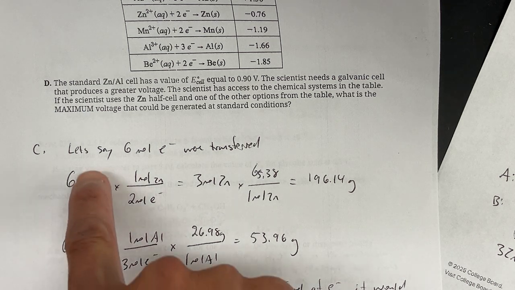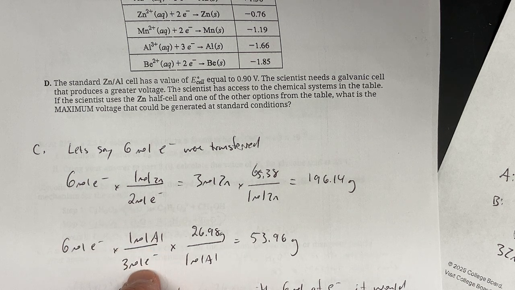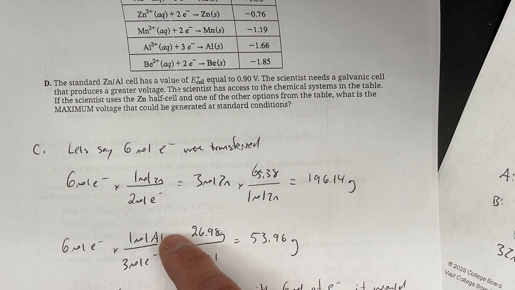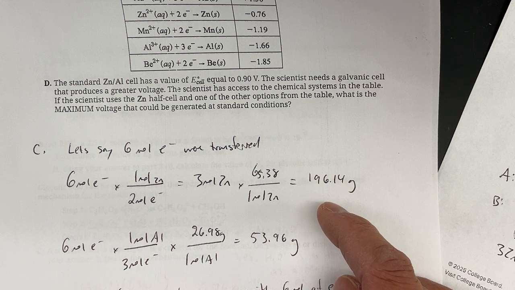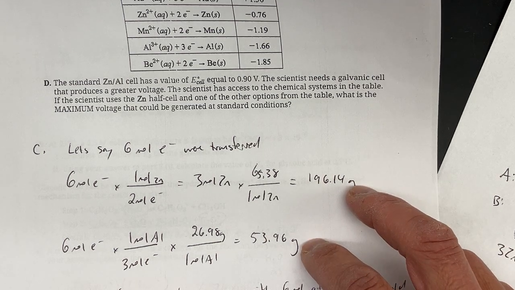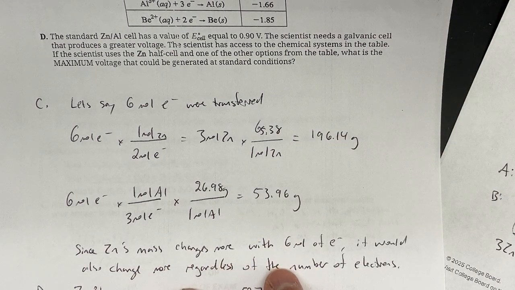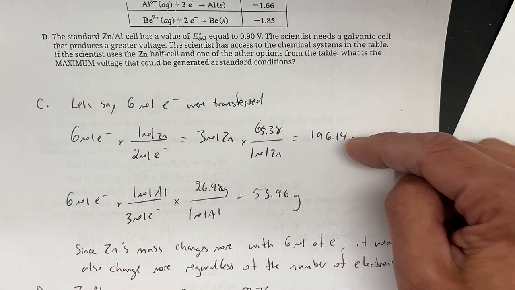Then if I did the same 6 moles, 3 moles of electrons is 1 mole of aluminum. And with the molar mass of aluminum, that only changes by 53 grams. So if I scale this down to whatever moles of electrons, these numbers are also going to be proportional. Since zinc's mass changes more with that many moles of electrons, it will also change more regardless of the number of electrons. So zinc's mass is going to change more than aluminum's.